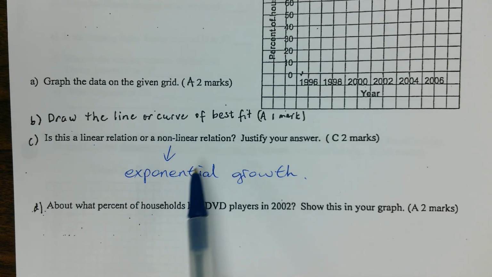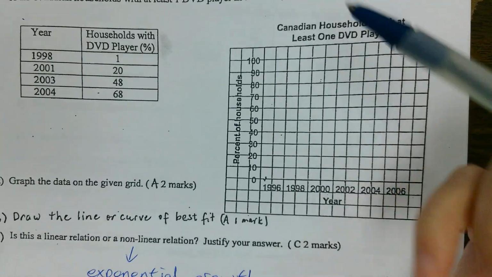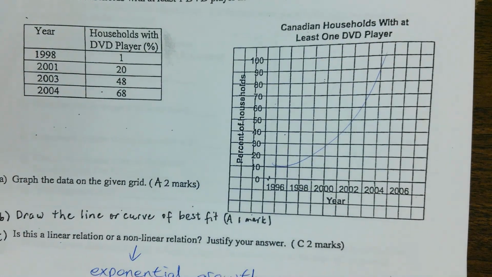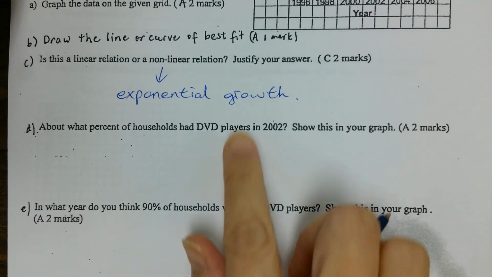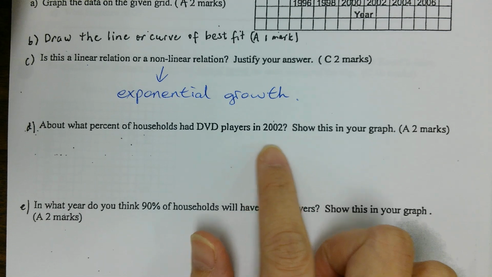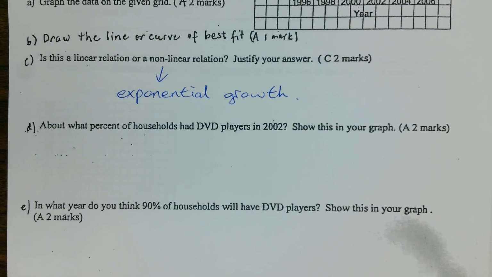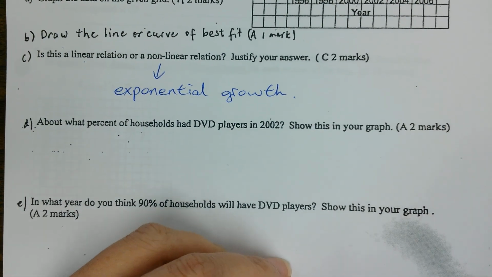Whereas a nonlinear relation grows much more dramatically. So in this case, your line looks something like this, where it's a curve. Same thing with this. You're going to use interpolation and extrapolation. Okay.